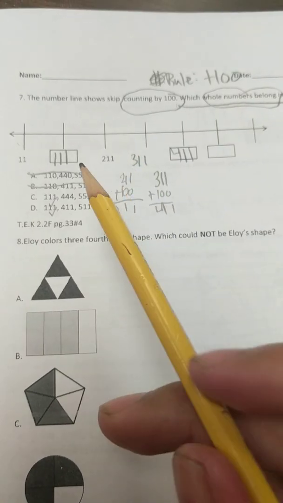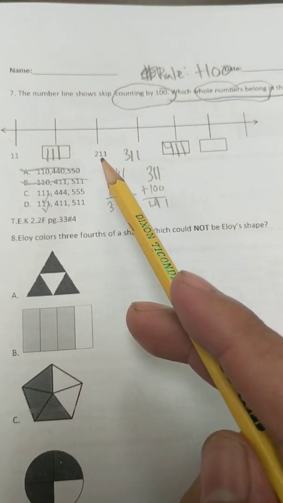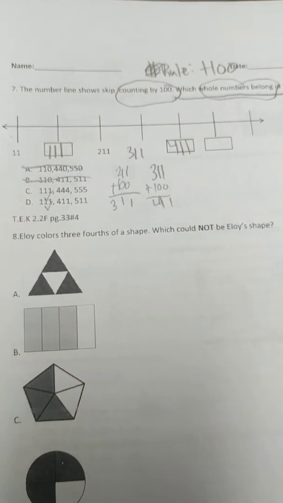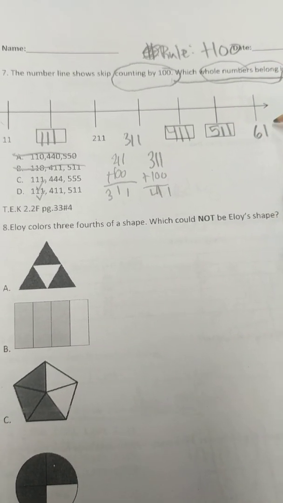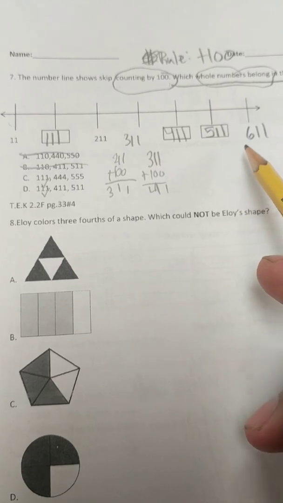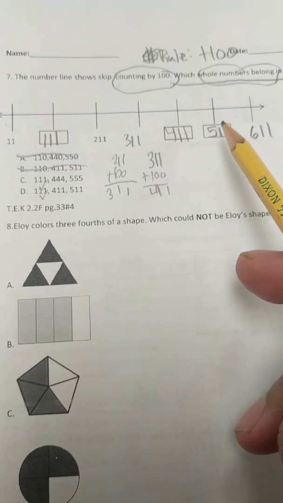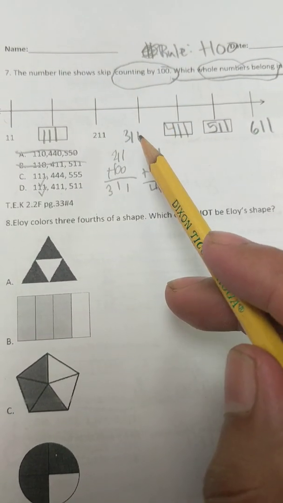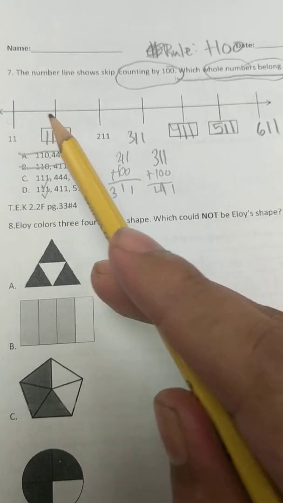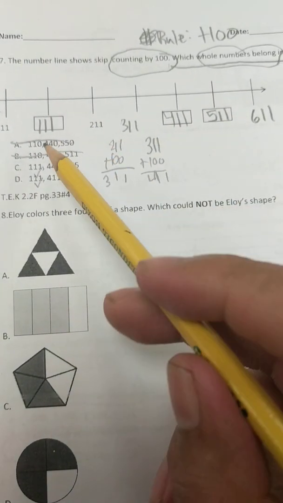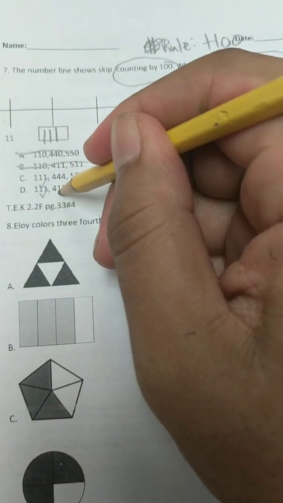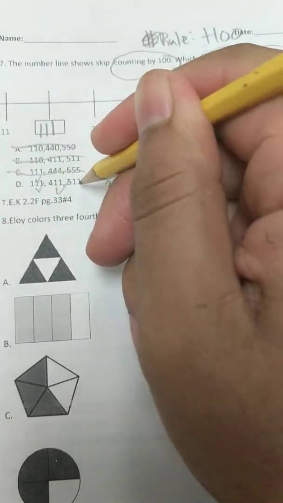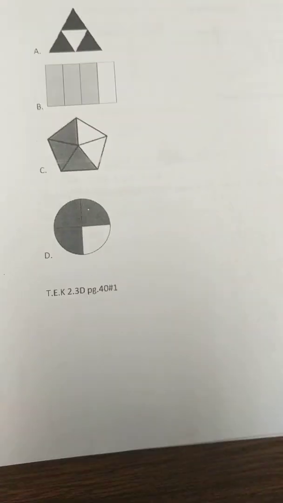And sometimes you can just see a pattern. 11, 111, 211, 311, 411, 511, 611. And you should also count backwards to make sure the pattern fits. 611, 511, 411, 311, 211, 111, 11. Okay, it flows. So what's in the box? 111, 411. That's not in the box. D. Okay, so now number 8.